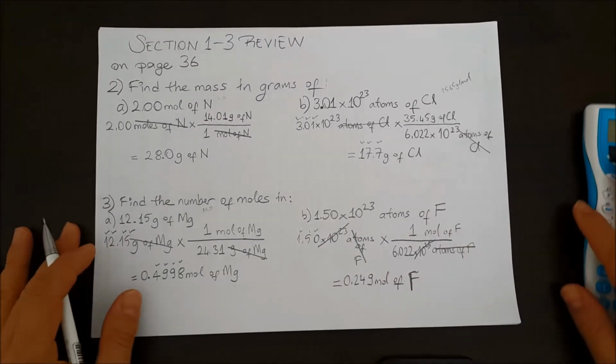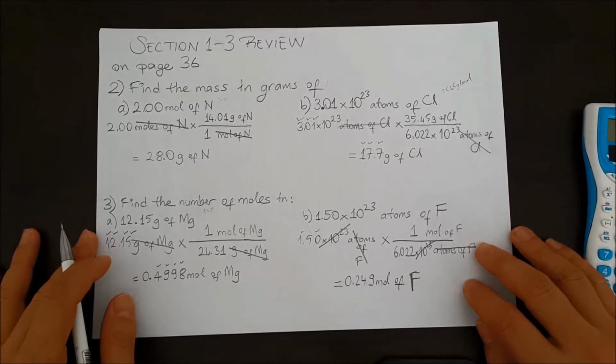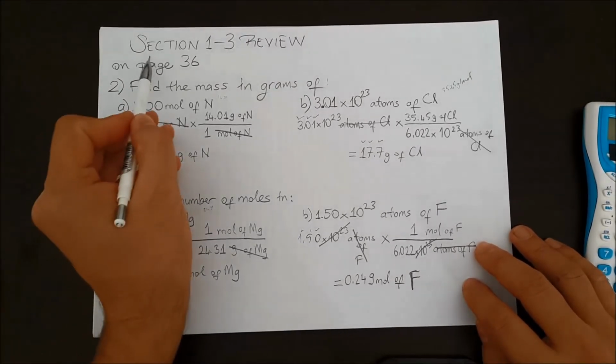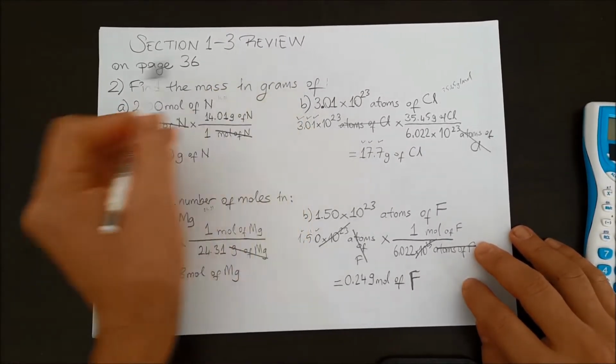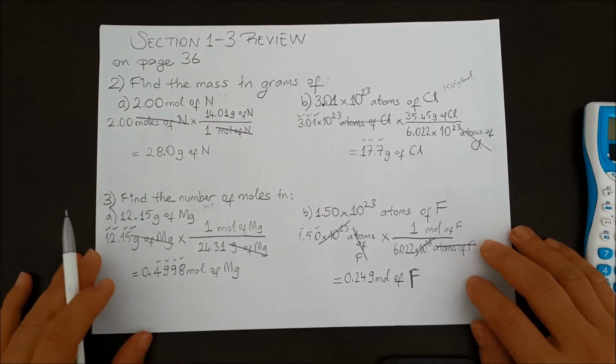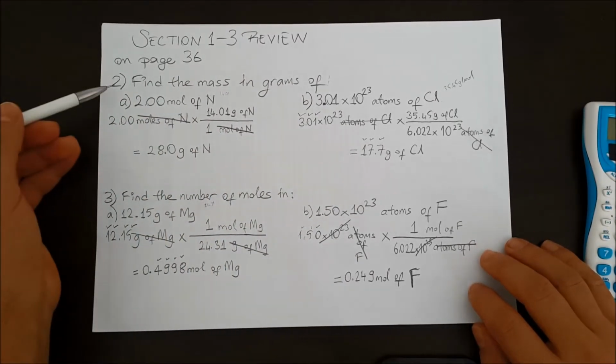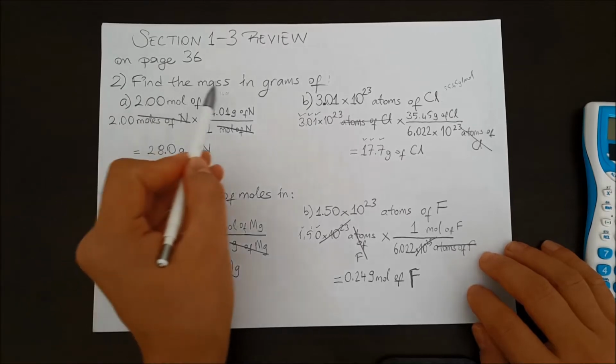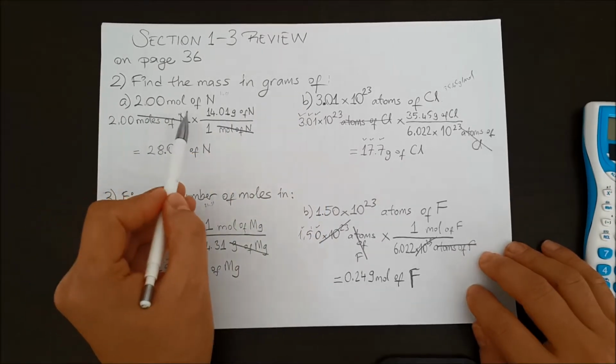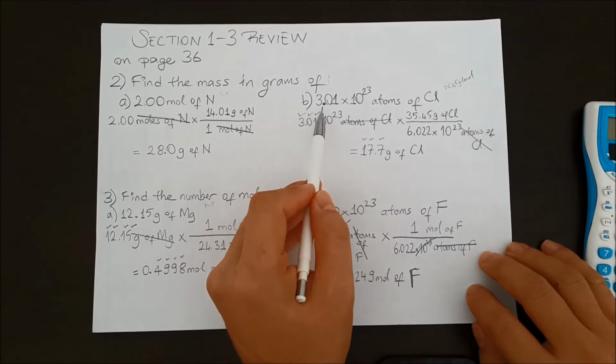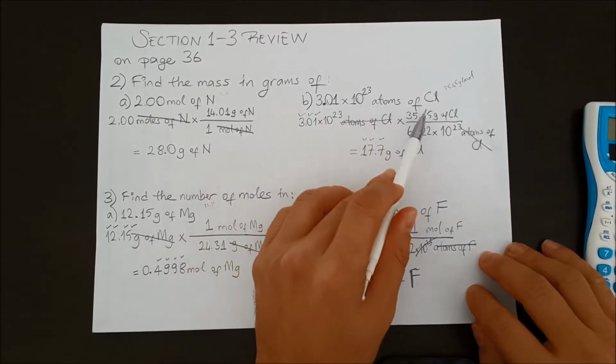Hello everyone, today I'm going to show the solutions of questions section 1 to 3 review on page 36. I'm going to start with question 2. Question 2 says that we'll find the mass in grams of 2.00 moles of nitrogen and 3.01 times 10 to the power 23 atoms of chlorine.